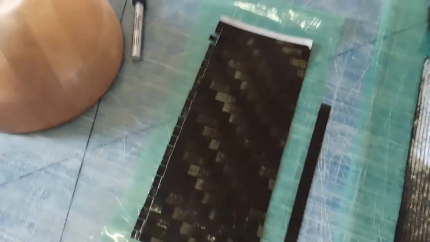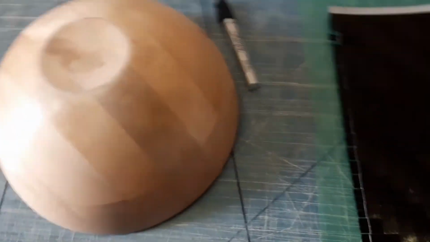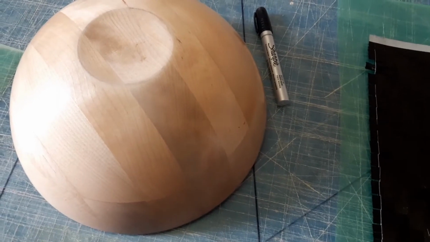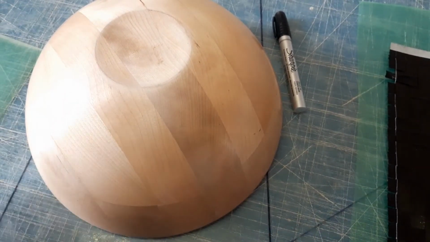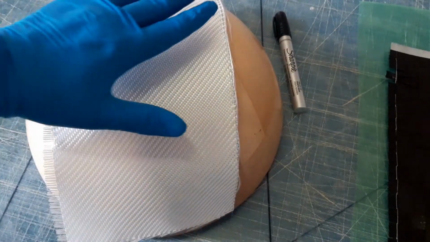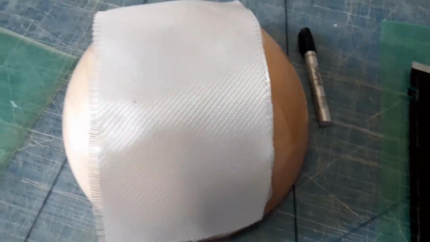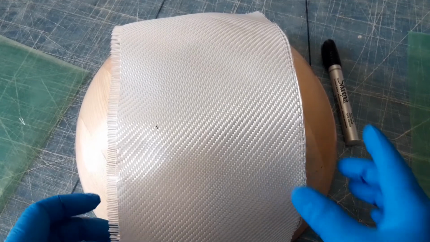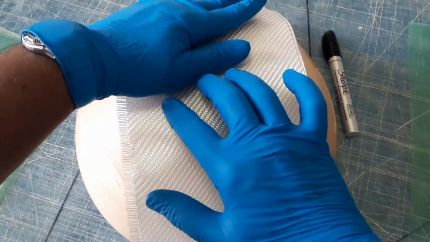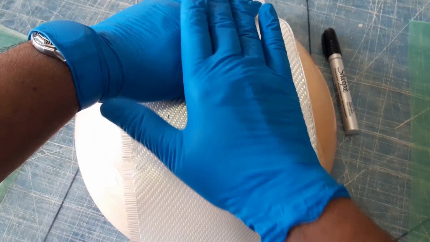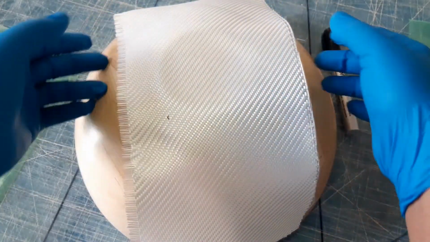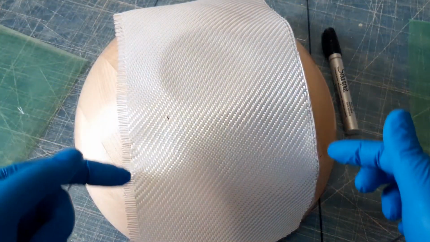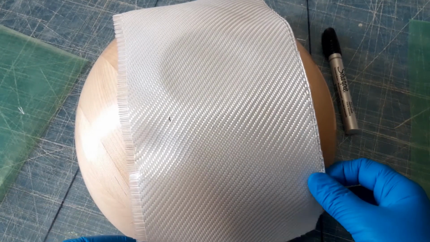So let me just quickly show you what I mean by pliability. And I will show you the most pliable material that is there. And I told you that the most pliable material is twill, and we have a twill of glass. Now you see that I'm trying to lay it up across the center, and you see that this edge is up in the air.